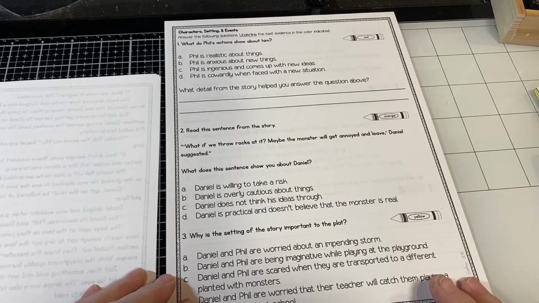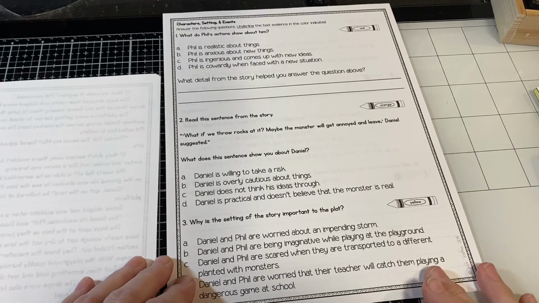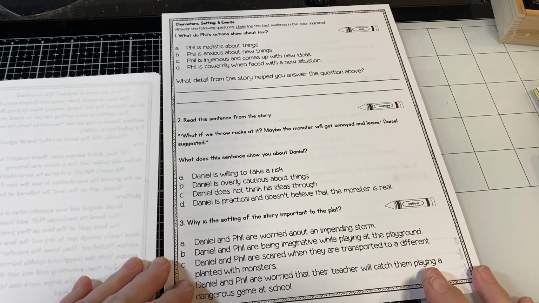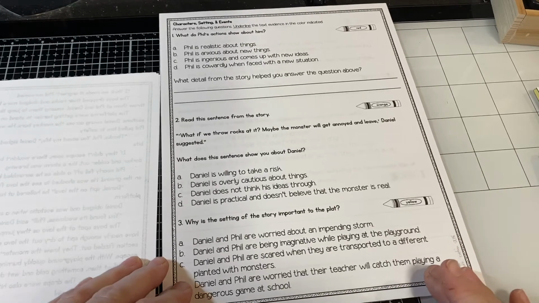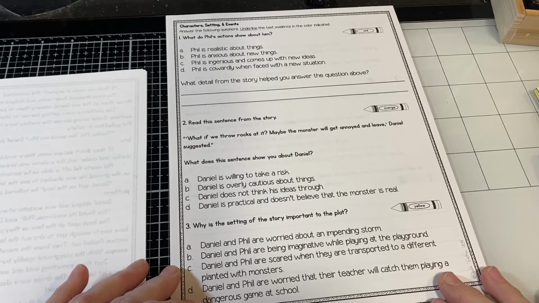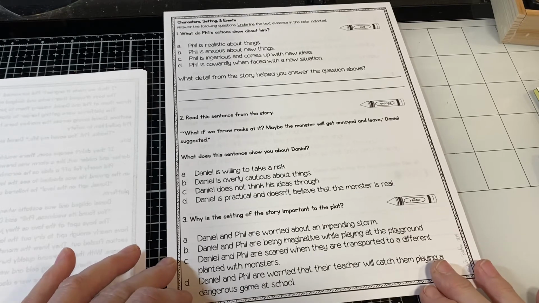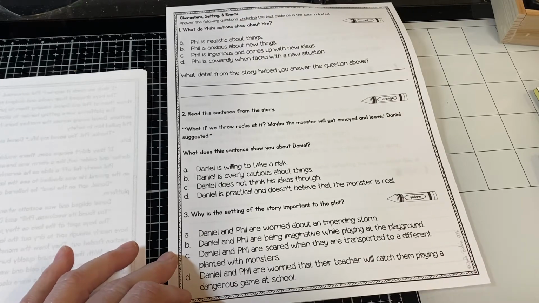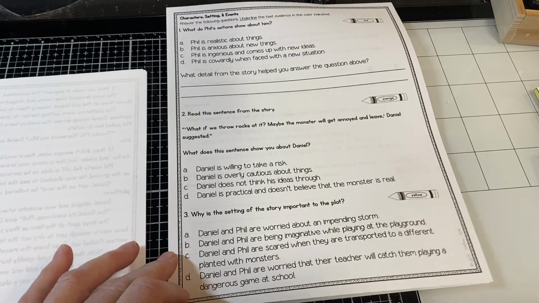Okay. Question number 3. Why is the setting of the story important to the plot? Now remember, the setting is where it takes place, and the plot is the theme or the main section or the main idea of the story. A. Daniel and Phil are worried about an impending storm. B. Daniel and Phil are being imaginative while playing at the playground. C. Daniel and Phil are scared when they are transported to a different planet with monsters. D. Daniel and Phil are worried that their teacher will catch them playing a dangerous game at school.